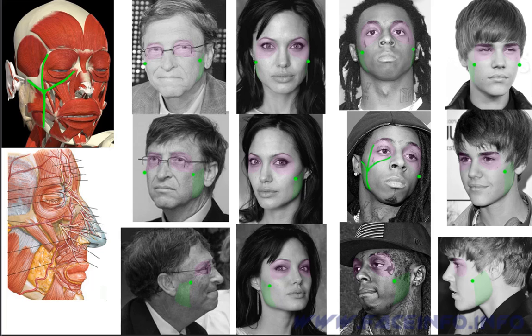So now let's follow 4 lines that conventionally go from this cavity. One goes up along the lateral edge of orbicular eye muscle. One goes to the ear along the zygomatic arch.